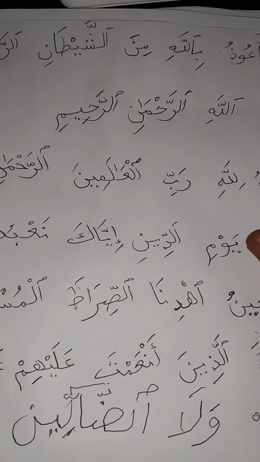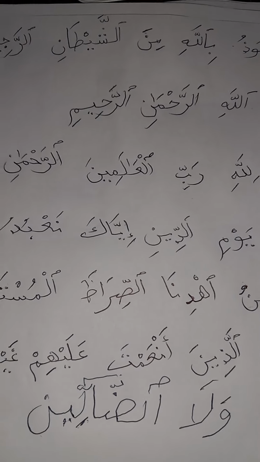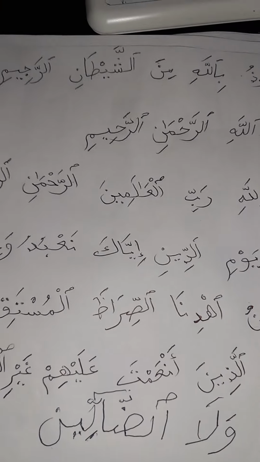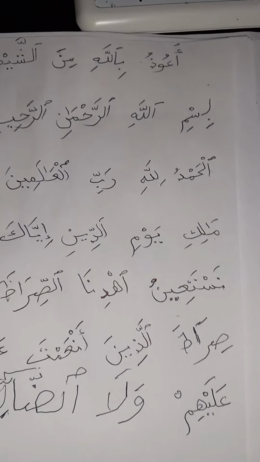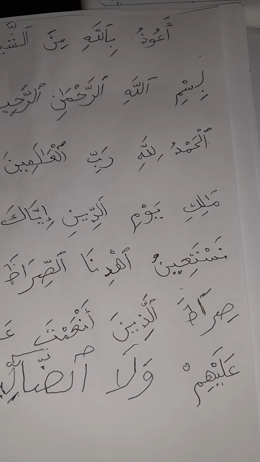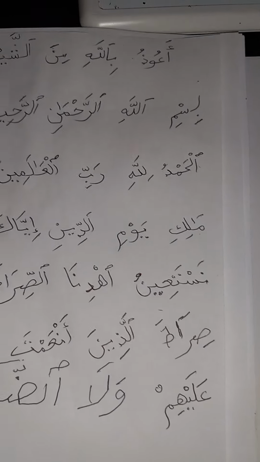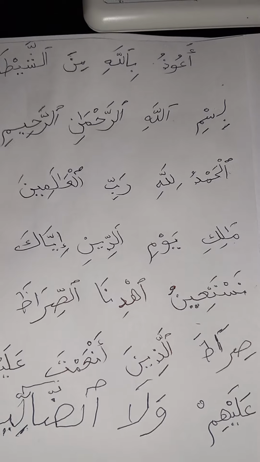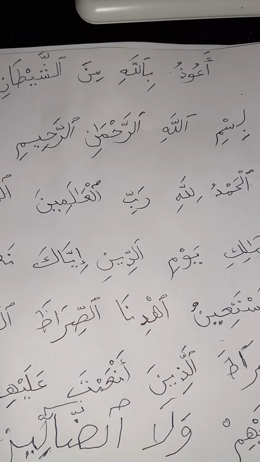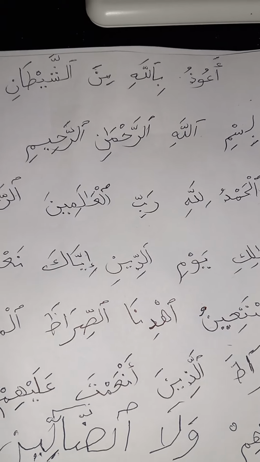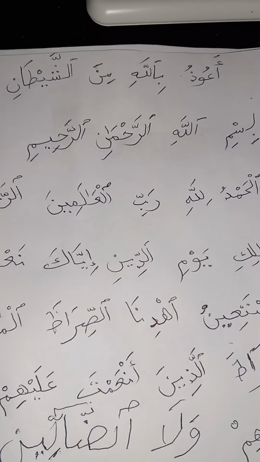All right, so here is where we will leave Al-Fatiha, in terms of what we were doing with it, because we were breaking it down, making sure that we knew the letters, the vowels, and the symbols, and we learned each word separately, how it's connected, and how it connects.